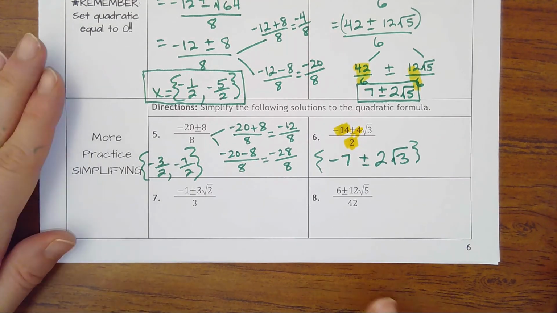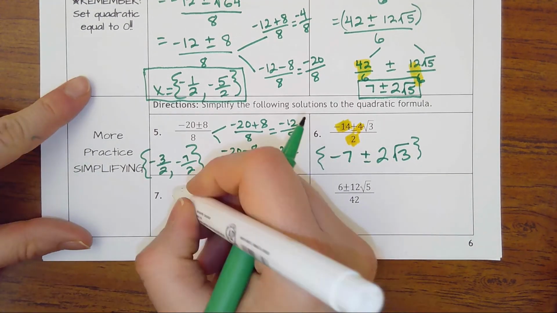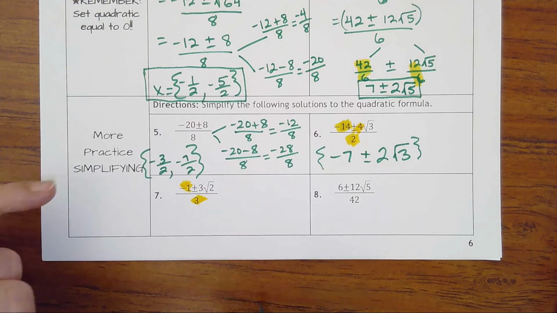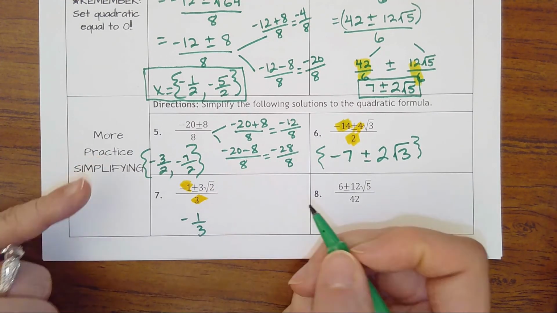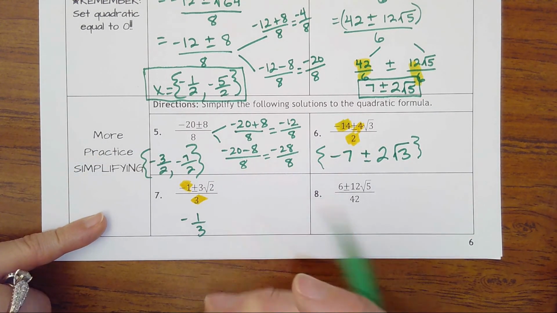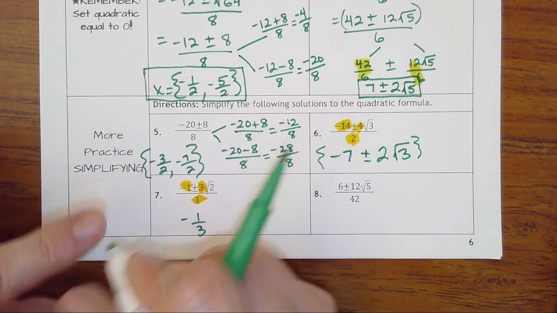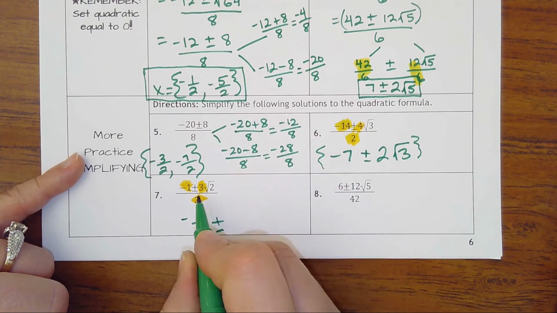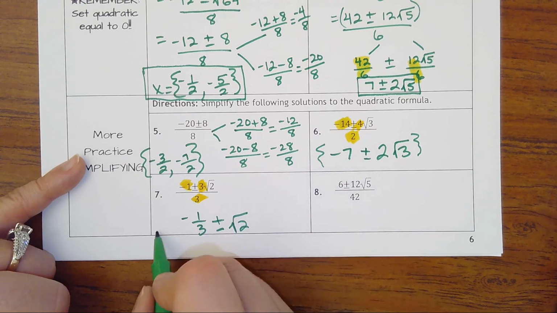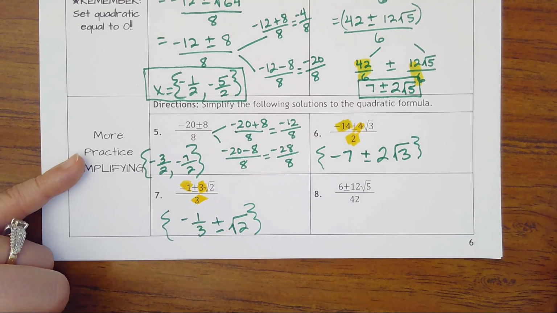Okay, number 7, take negative 1 divided by 3. That's negative 1/3. That does not make 3. Then take 3 divided by 3, and that's 1. So plus or minus, you don't need a 1 in front, square root of 2. That answer is totally acceptable.